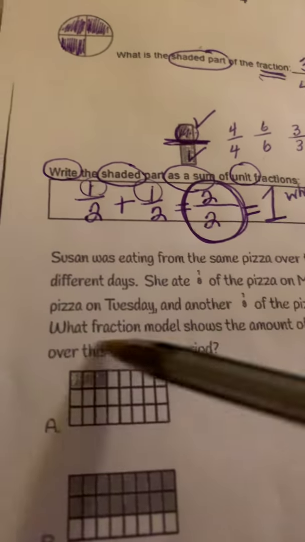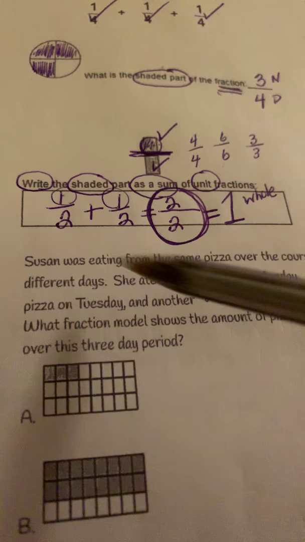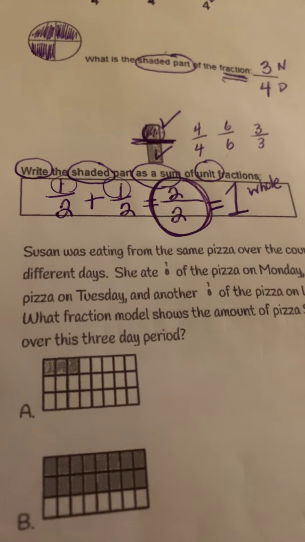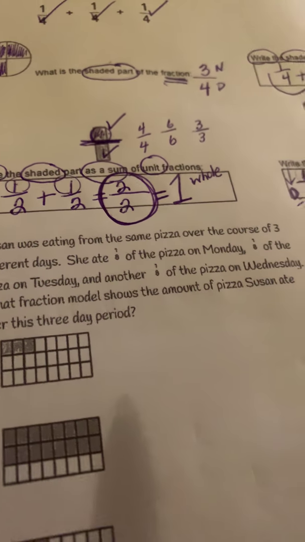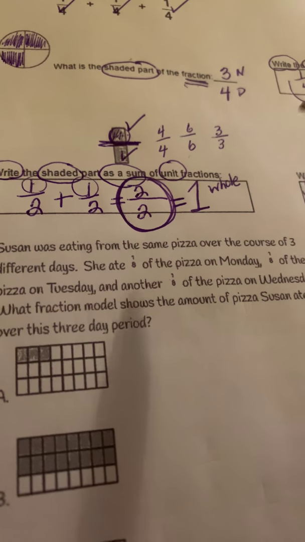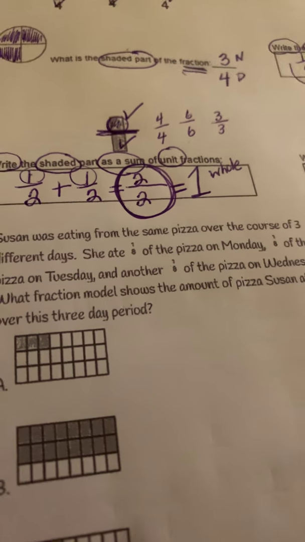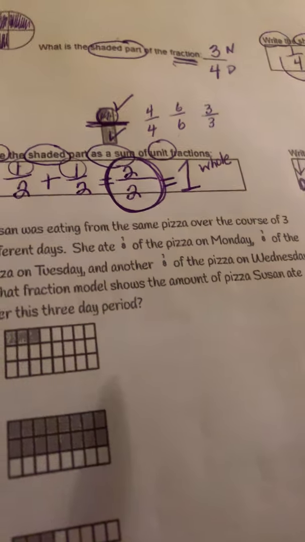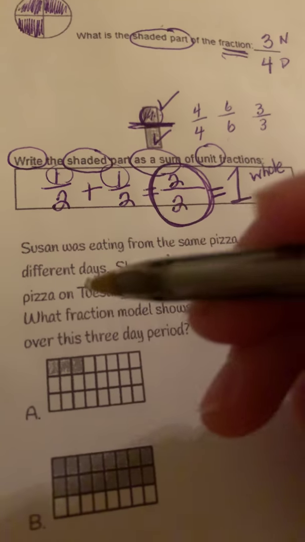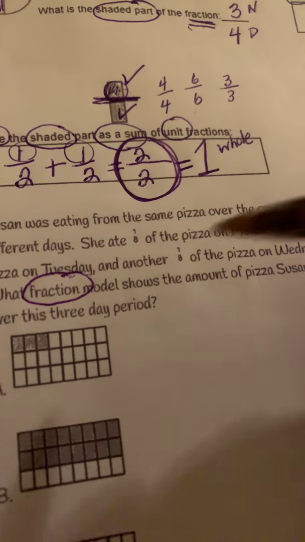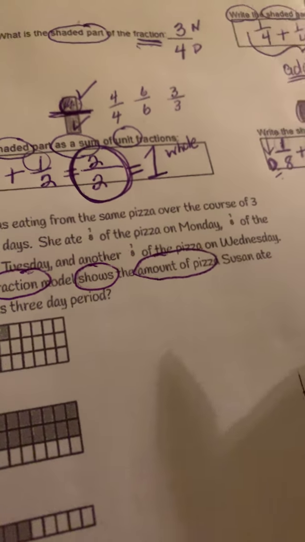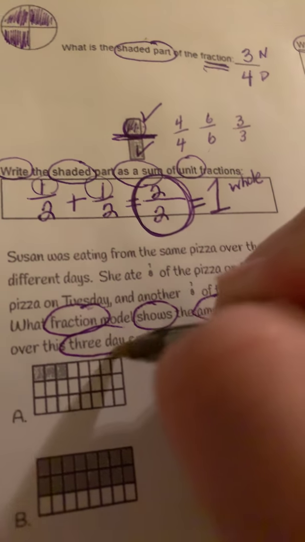All right? I'm going to read Susan, and as I come across a number, I want y'all to fill it in. So Susan's eating the same pizza over the course of 3 different days. She ate an 8th on Monday, an 8th on Tuesday, another 8th on Wednesday. What fraction shows the amount of pizza? All right, what are we looking for? A fraction. Which fraction? That shows what? Amount of pizza eaten. When? 3 days.